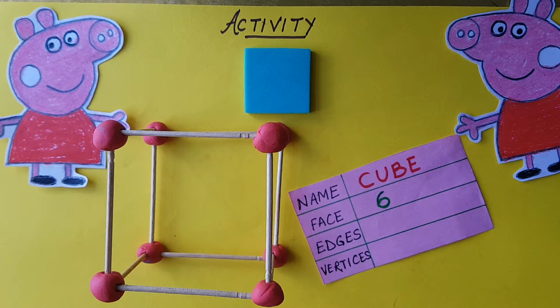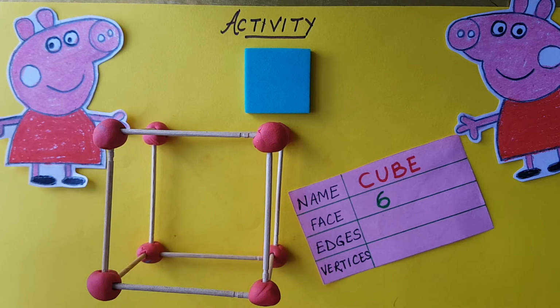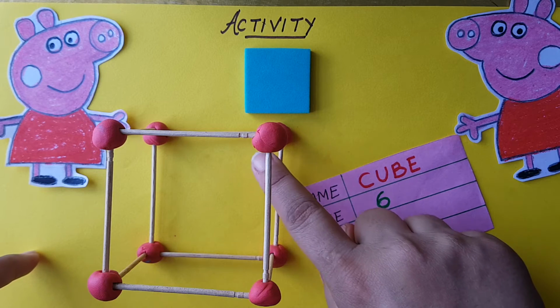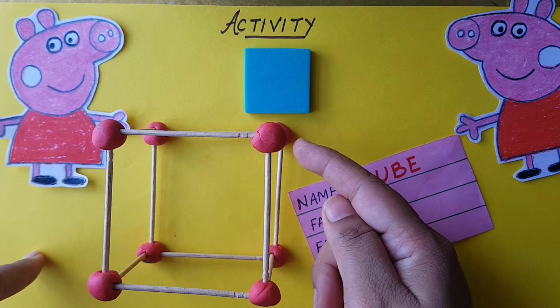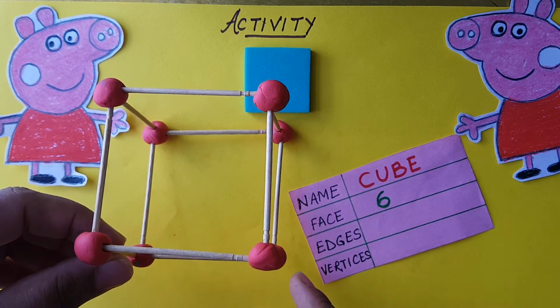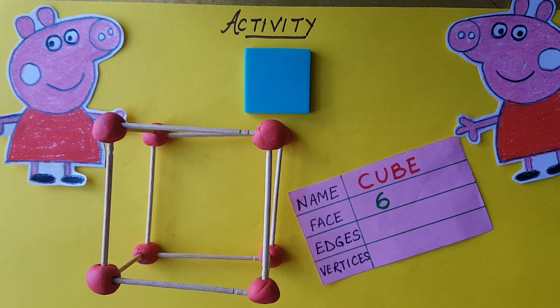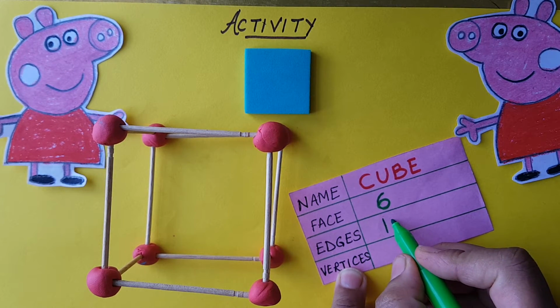Right? Now let's see edges. For edges, we used the sticks here to find out how many edges it has. So how many sticks did we use? Let's count. 1, 2, 3, 4, 5, 6, 7, 8, 9, 10, 11 and this is 12. So total 12 edges are there and we use 12 sticks.